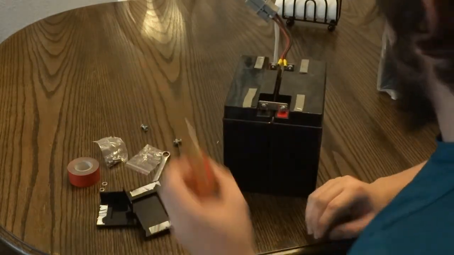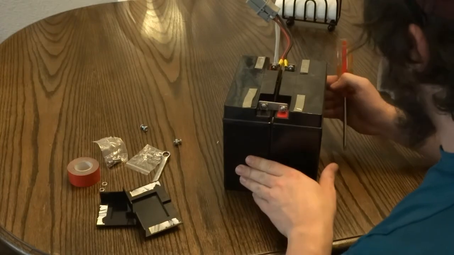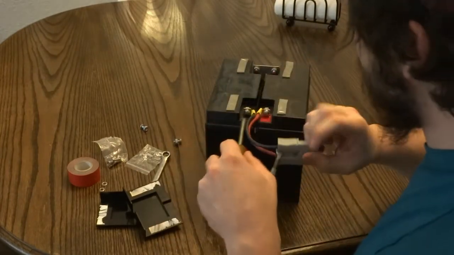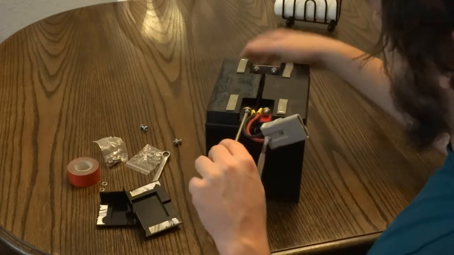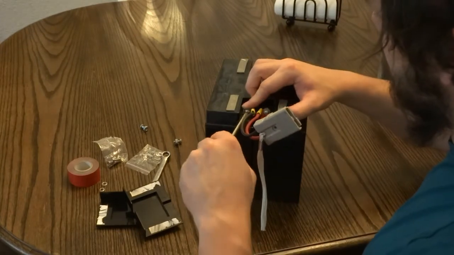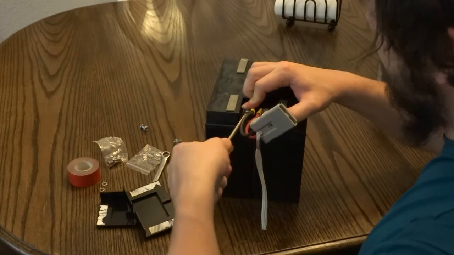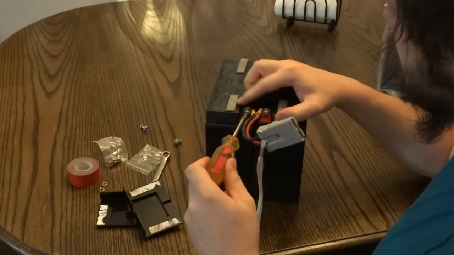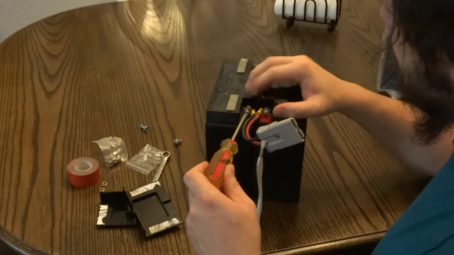So, I'm going to just start by taking things apart. I think I'm going to do the connector side first, and I'm going to do the negative side. So I'll hold that with my finger if I can. There we go. Just spin that off.